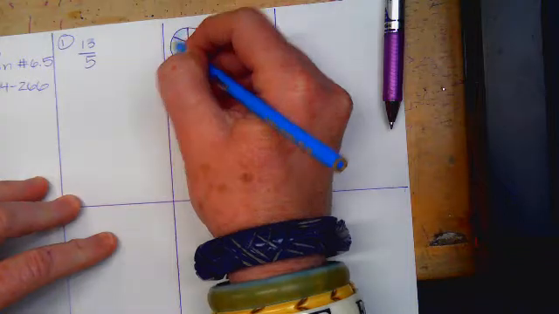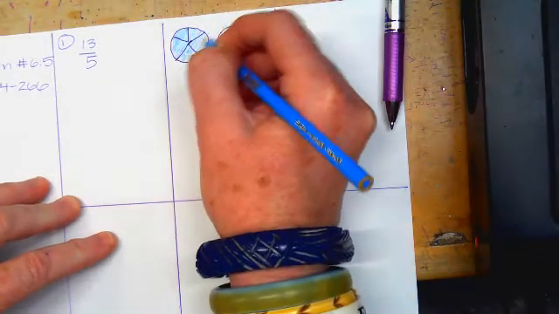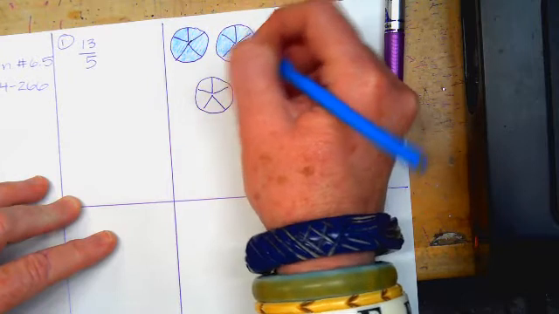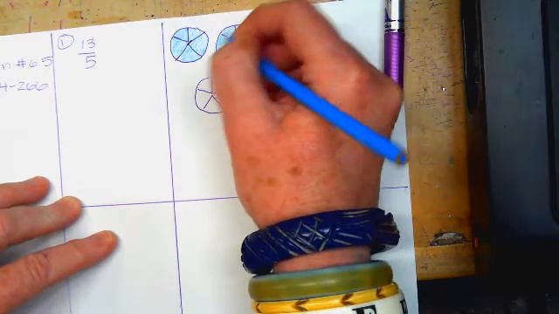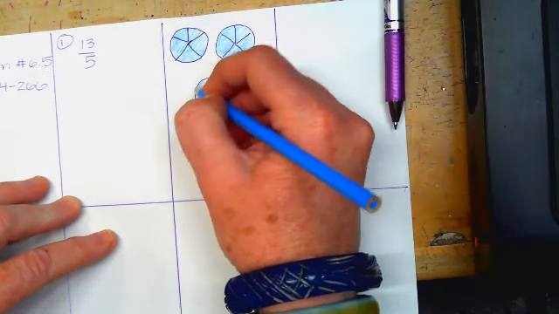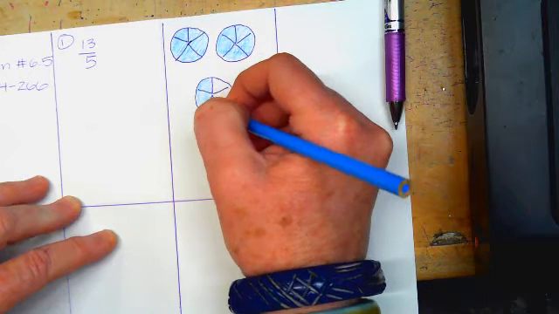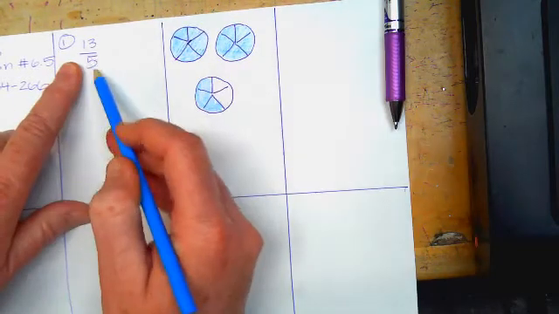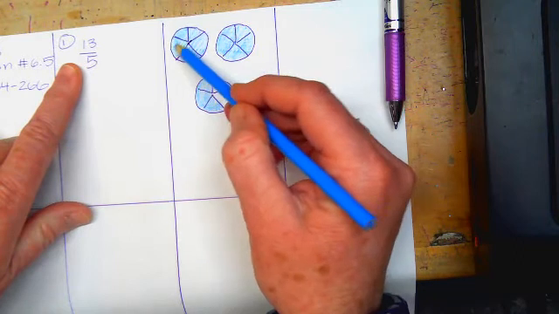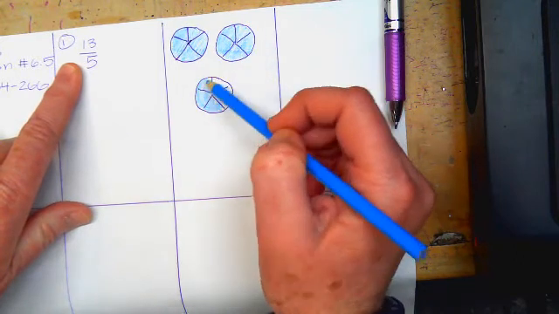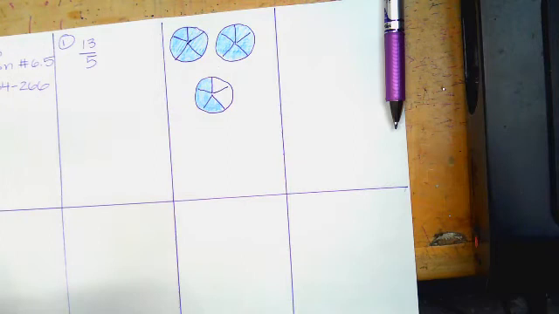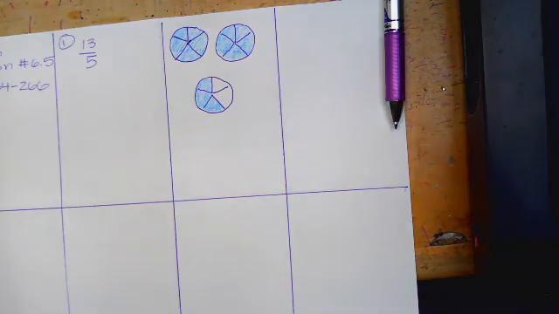So 2 of these circles are completely shaded. So that's 5/5. This is another 5/5. And then I have 3 more shaded, right? So this is 13 fifths. I have 1, 2, 3, 4, 5, 6, 7, 8, 9, 10, 11, 12, 13. And each one of them has fifths.